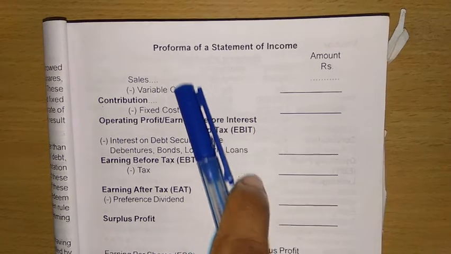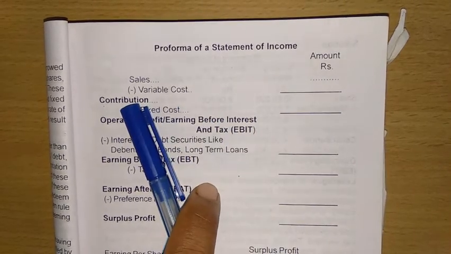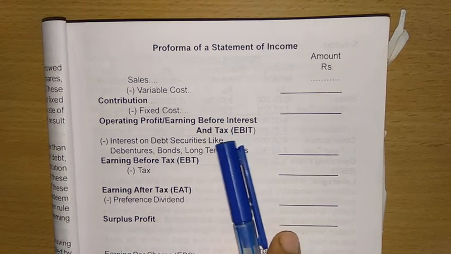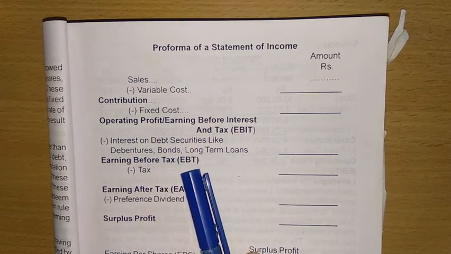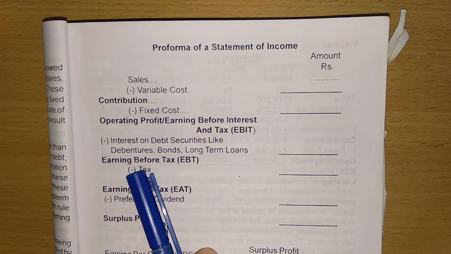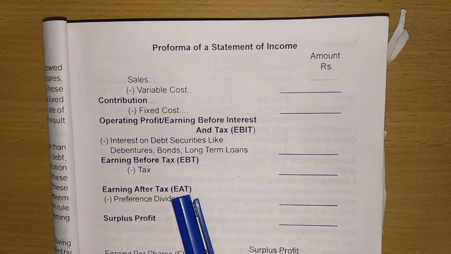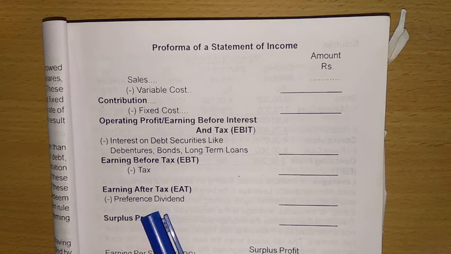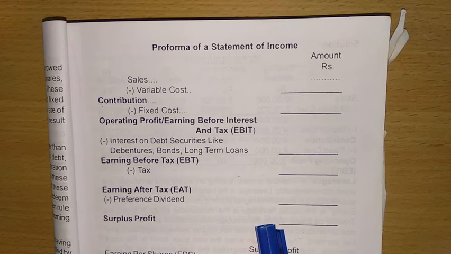So sales minus variable cost, contribution minus fixed cost, answer is EBIT. EBIT minus interest, answer is EBT, minus tax, answer is EAT, less preference dividend. Preference dividend percentage will be given on preference share capital, you have to calculate, and the final answer is surplus profit.